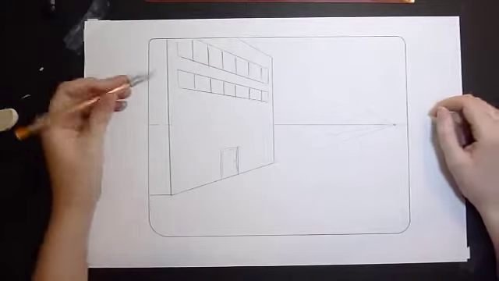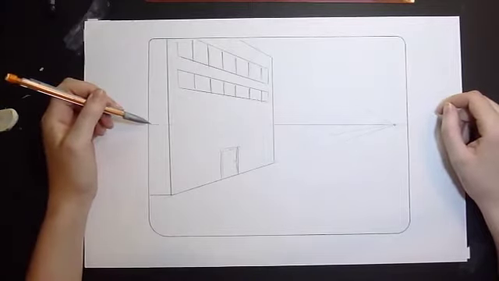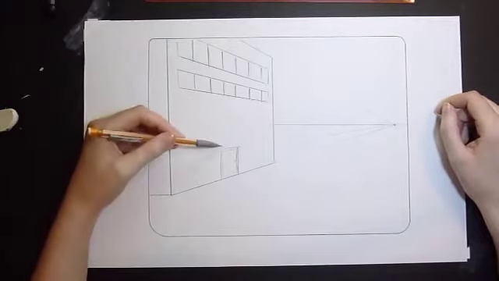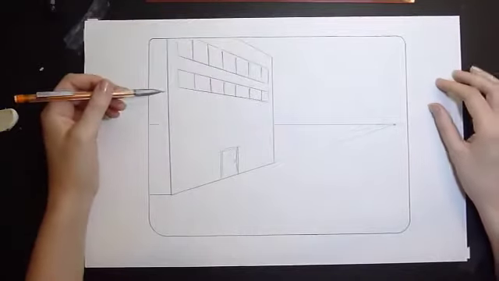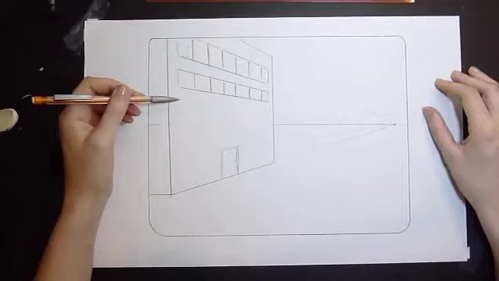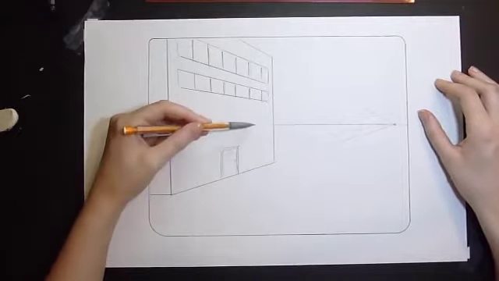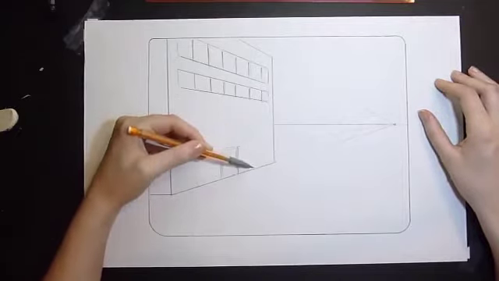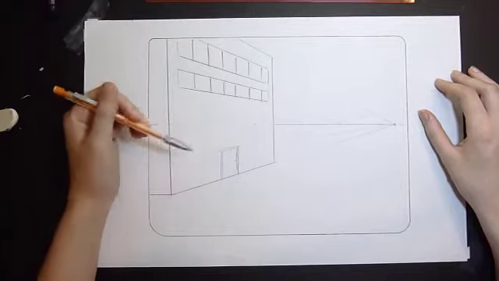You'll notice I moved the horizon line, but I don't seem to have moved. See, I'm still just slightly taller than this door. I'm not looking way down on the building. And that is because the amount of space from the horizon line to the bottom of the building is still very similar.